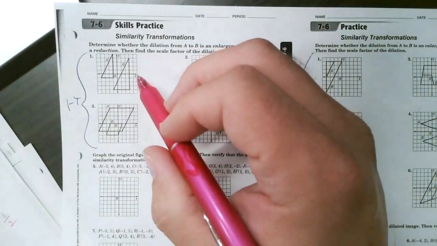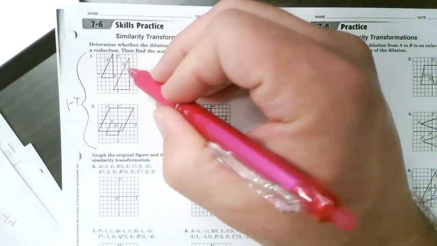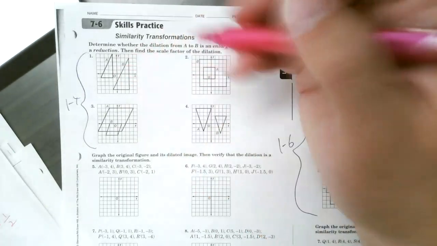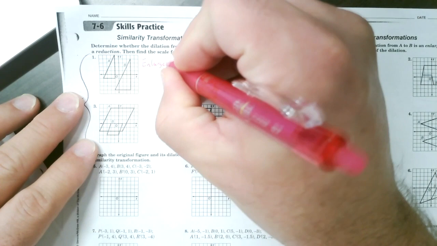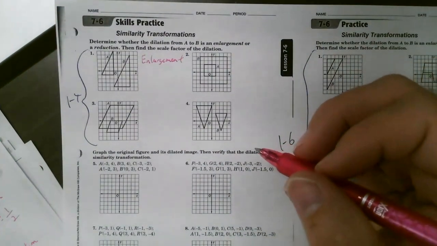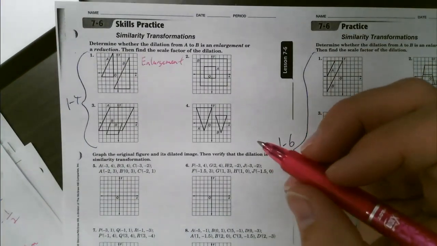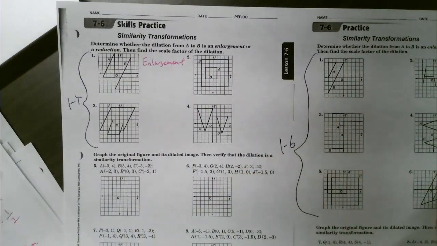All right, so on number 1, we have 2 triangles going from A to B. This is going to be an enlargement because it is getting bigger. And if we look at the side lengths, again, it doesn't matter if you look at the horizontal pieces or the vertical pieces. If there's more than one piece, I usually look at the smallest ones just because then I won't have to do as much simplifying in the end.